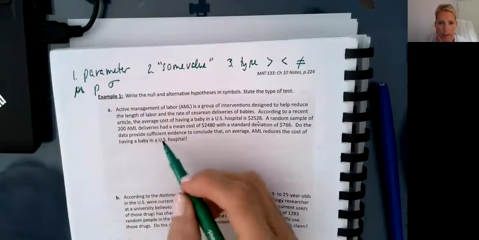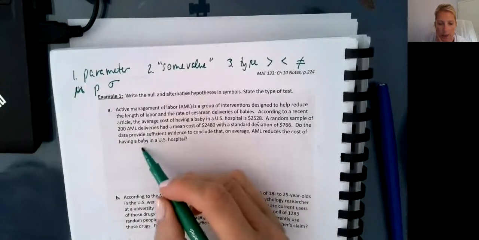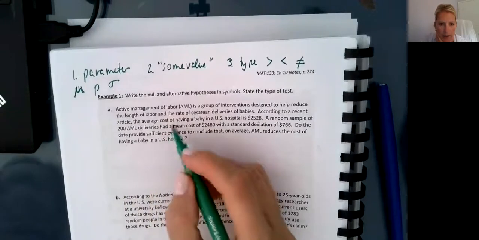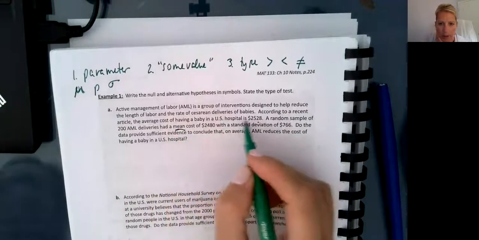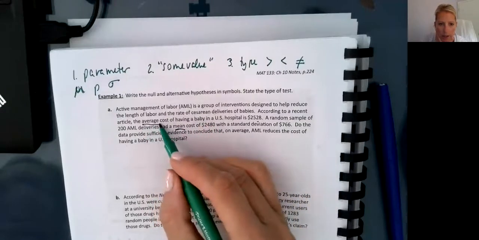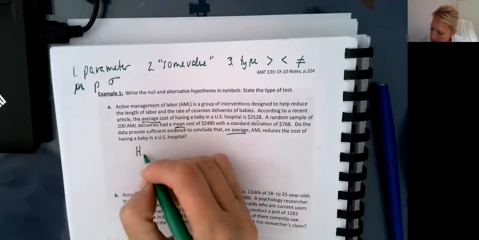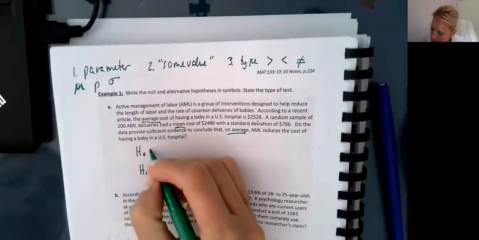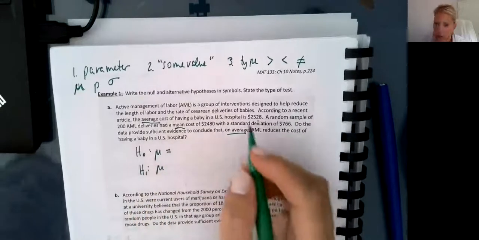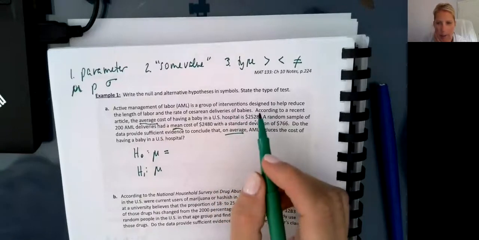Do the data provide sufficient evidence to conclude that on average AML reduces the cost? So they're talking about the population mean, because they're talking about it up here as well, the average cost. Okay, on average. So it's going to be H0 and H1, and it's going to be the mean. And H0 is always an equal to. And we want to know what they think is true about the population.